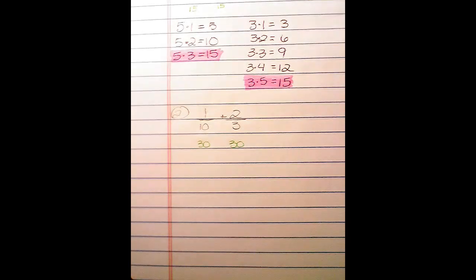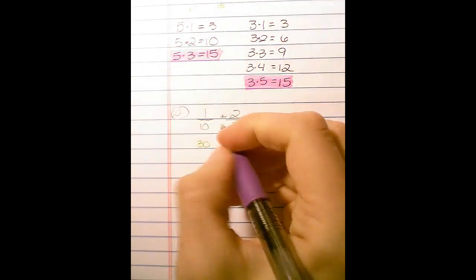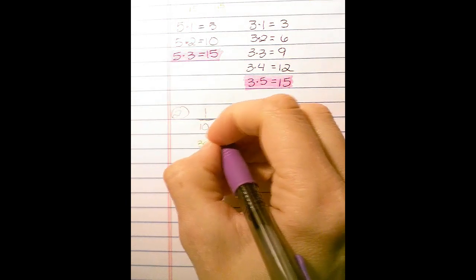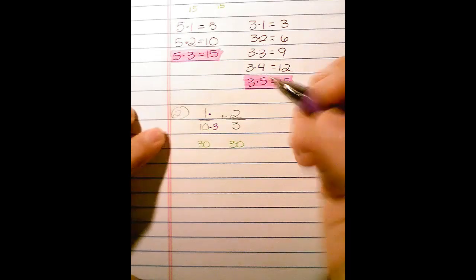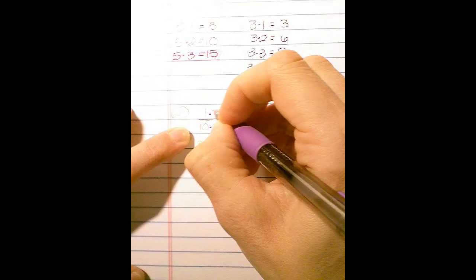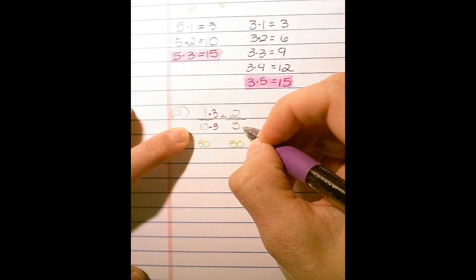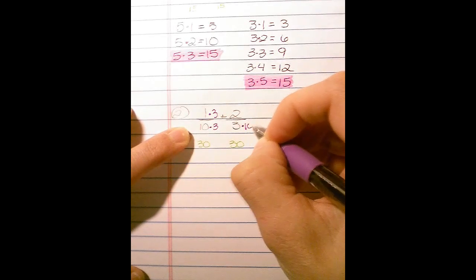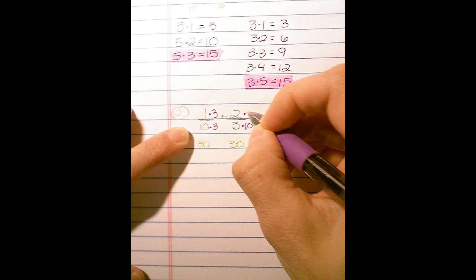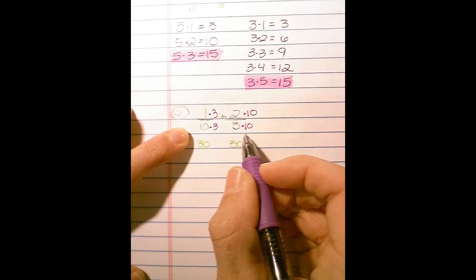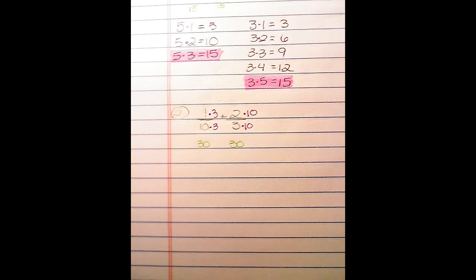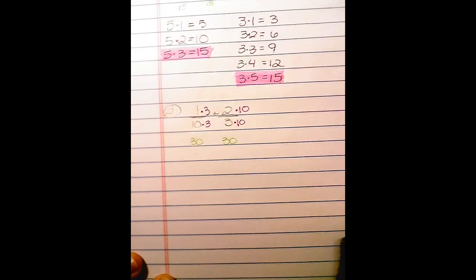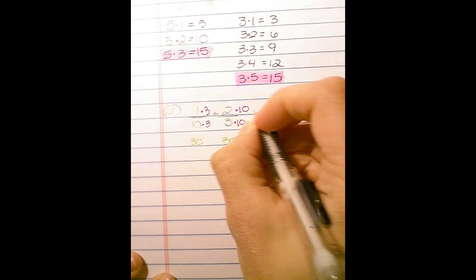Now I can ask myself, well, what do I do to get myself to 30? So 10 times 3 gives me 30. What I do to the denominator, I also do to the numerator. And then 3 times 10 is what gets me to 30. Alrighty, just like I did before, simplify this as I keep going.